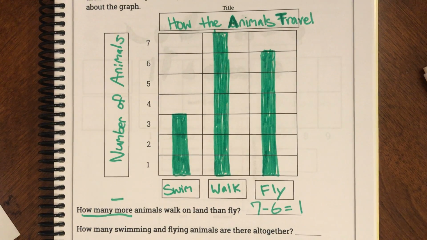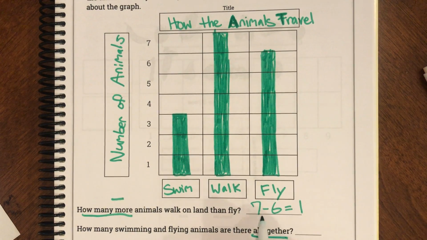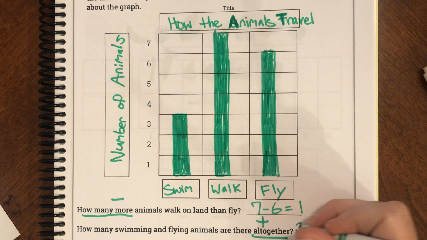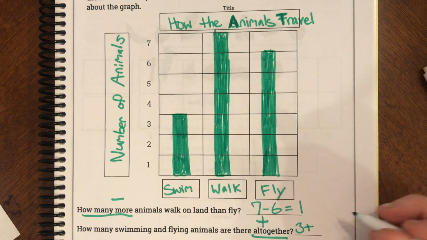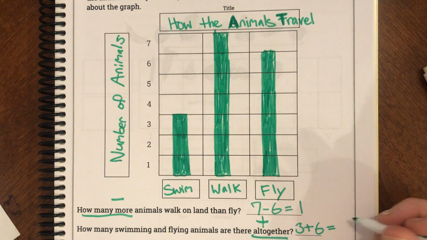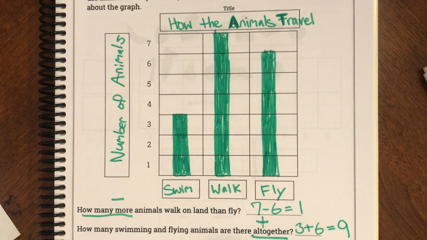How many swimming and flying animals are there all together? All together means we're going to add. So swimming are 3, flying there are 6, and 3 plus 6 equals 9.